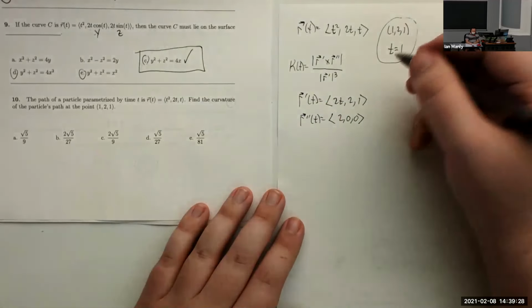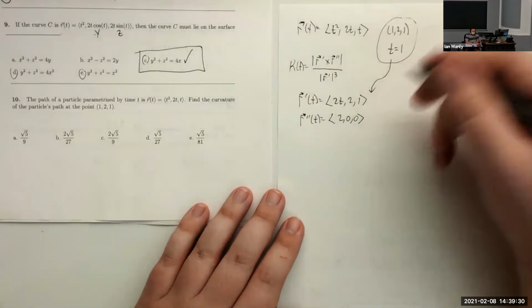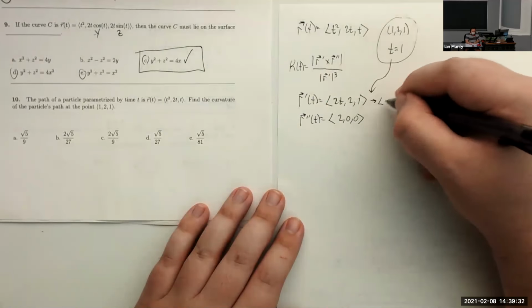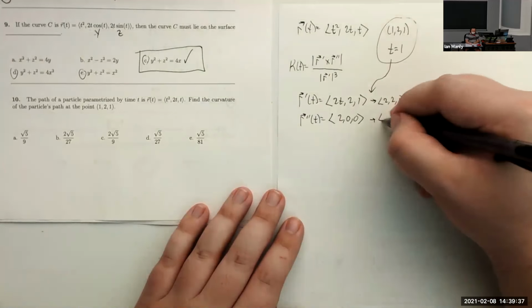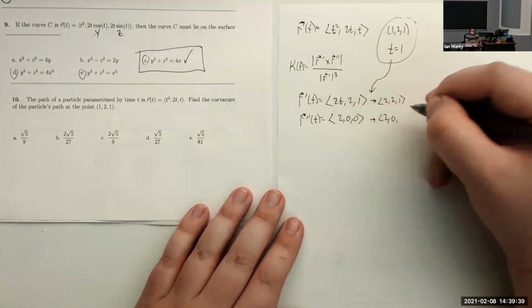Now remember, this is all at t equals 1, right? So in our case, we're just going to say r prime is 2, 2, 1. And this one, we don't really even need to plug t into. We have 2, 0, 0.